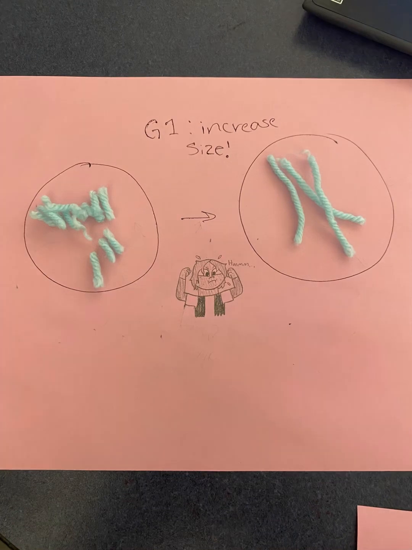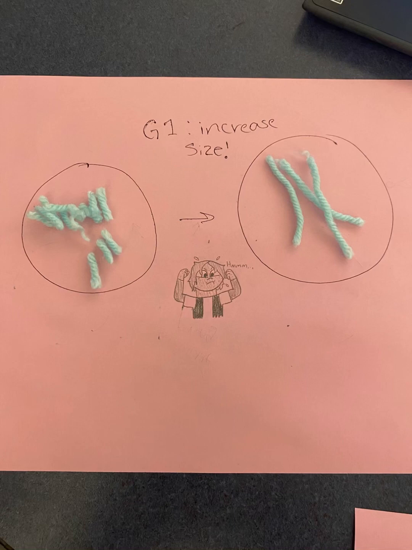The first stage is the G1 phase, in which the cells increase in size, and it serves as a growth phase for RNA, and each of the chromosomes is made of a single DNA molecule.